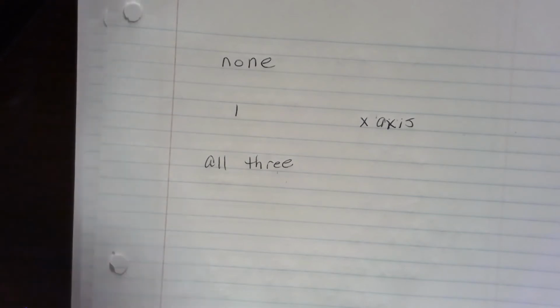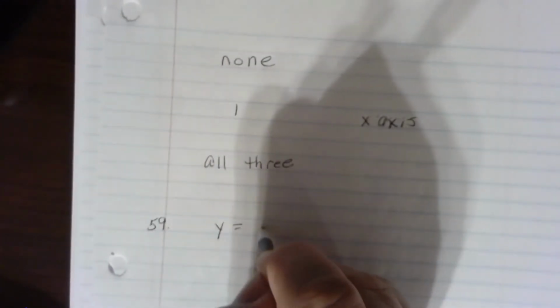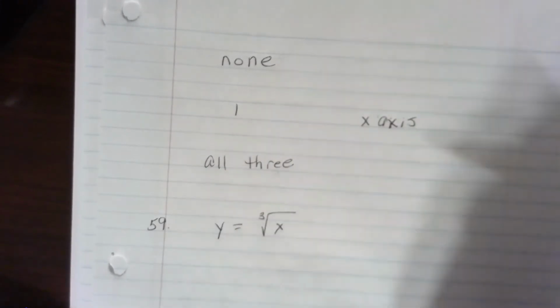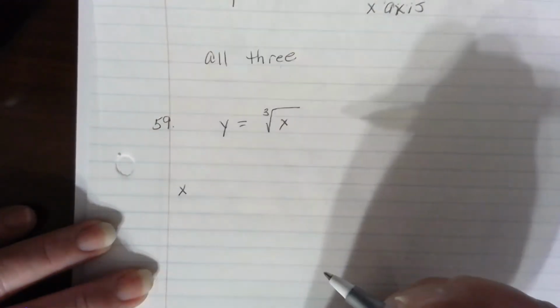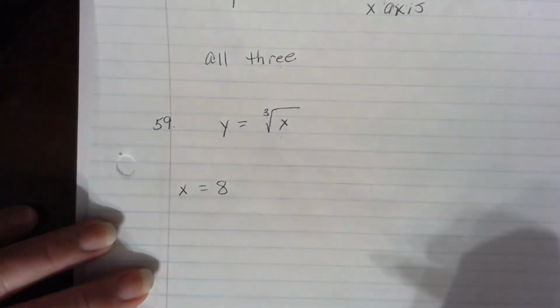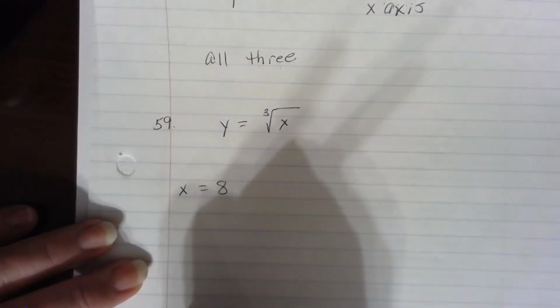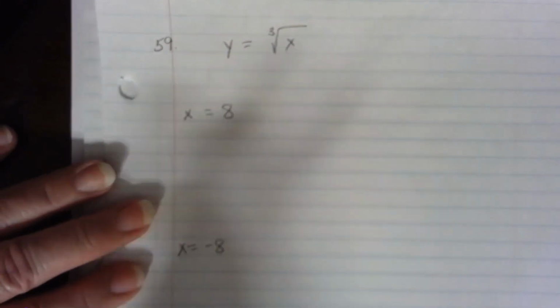Okay, so I'm going to look at problem number 59. Y equals the cube root of x. So to test for y-axis, I choose a number for x, and since I'm doing cube root, I'm going to choose something I can take the cube root of. Then I'm going to choose the opposite of that. If I get the same answer, then the answer is yes to y-axis symmetry.